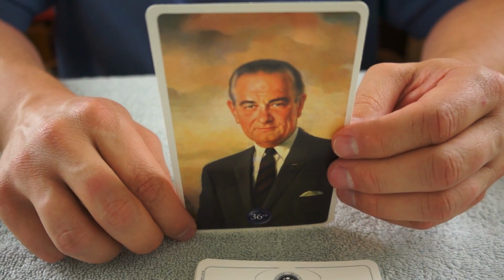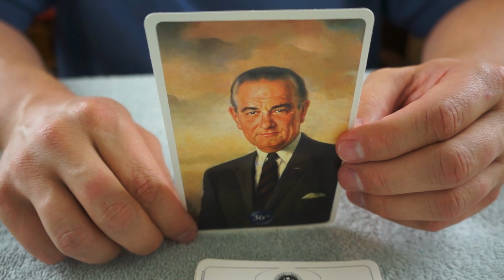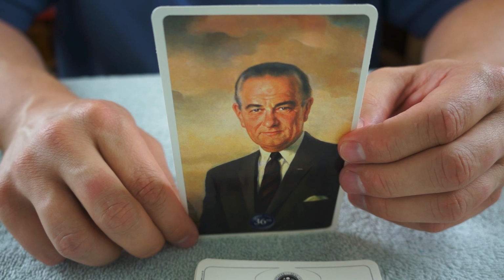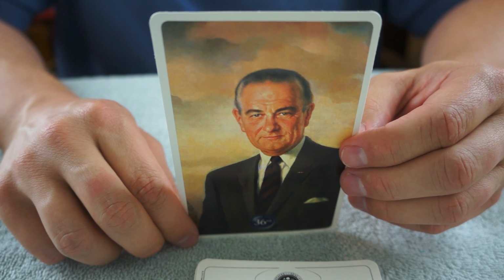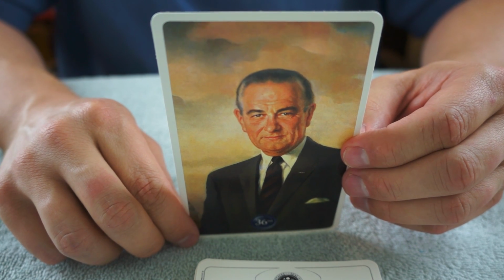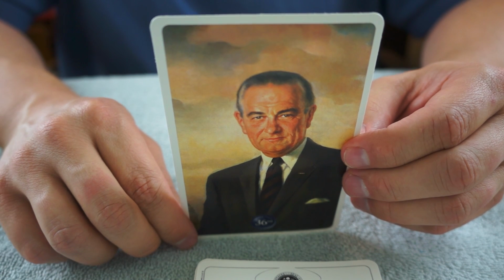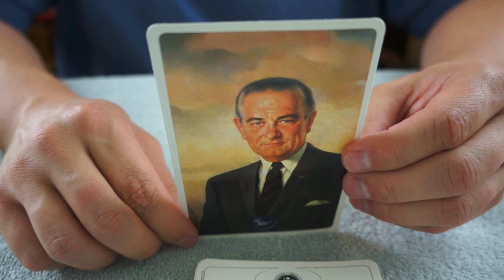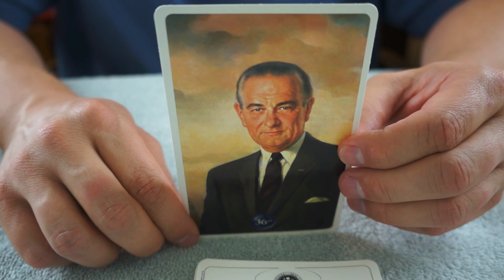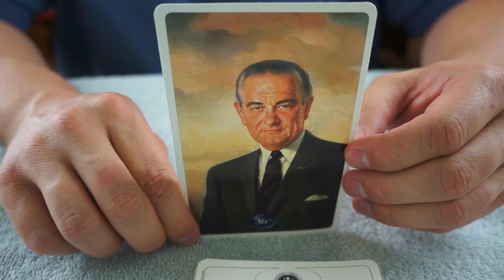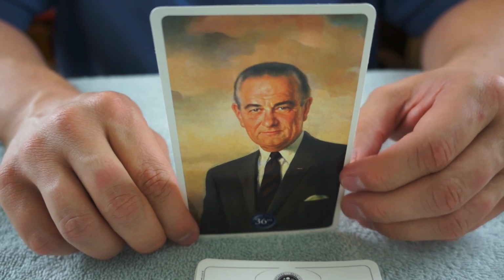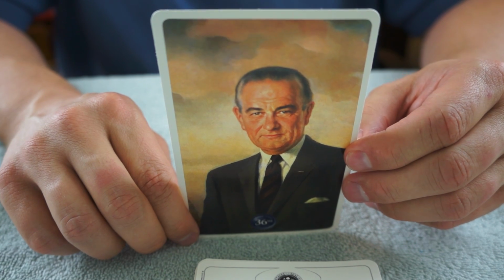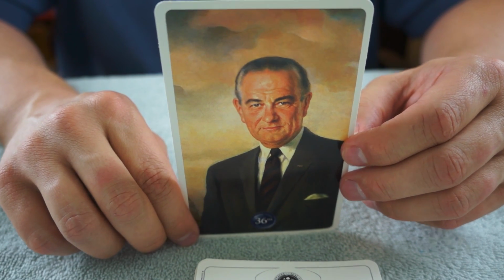His vice president was Lyndon B. Johnson, the 36th president, from 1963 to 1969. His nickname was LBJ. He died on January 22nd, 1973. A lot of presidents dying in the 70s. His spouse was Claudia Alta Taylor Johnson. Her nickname was Lady Bird. He was a U.S. Senator from Texas. He was sworn in as president while aboard Air Force One, and he signed the Civil Rights Act into law.